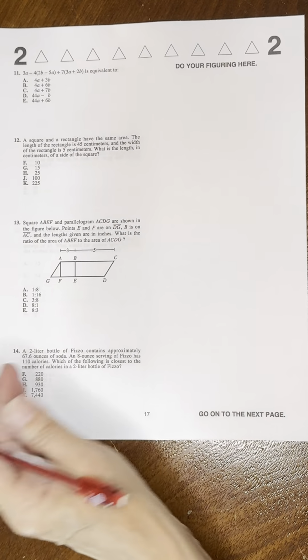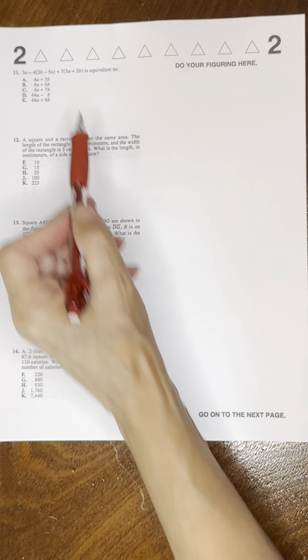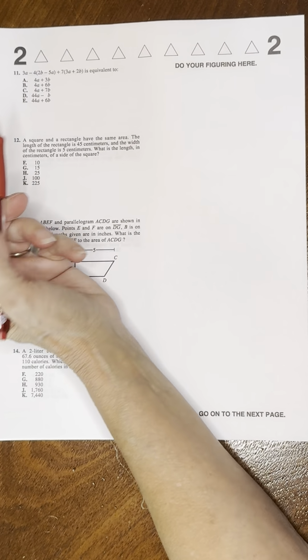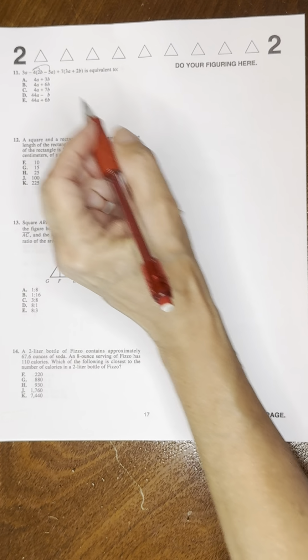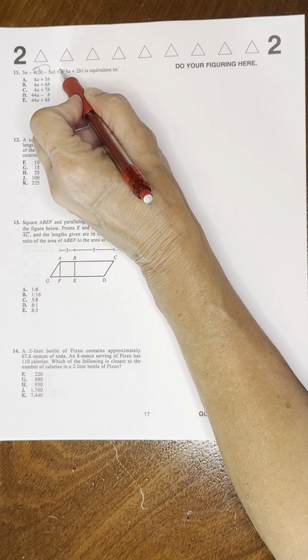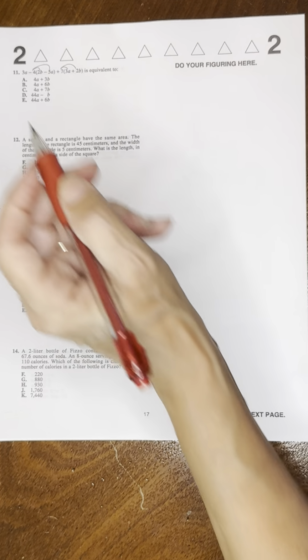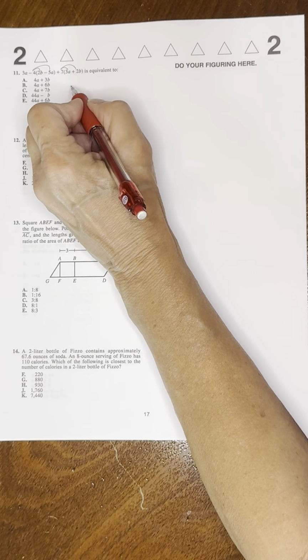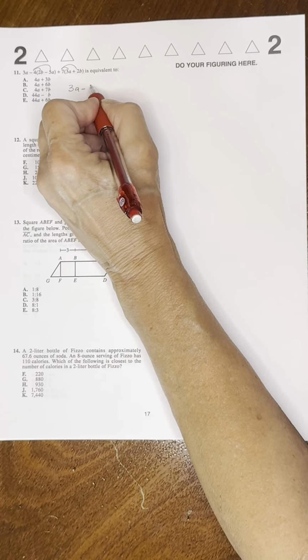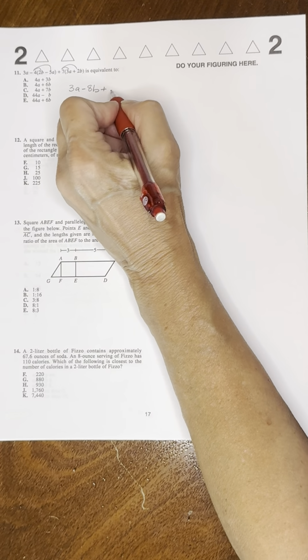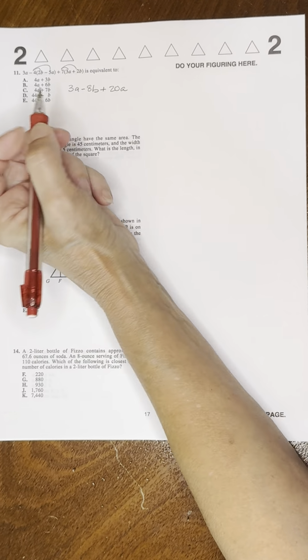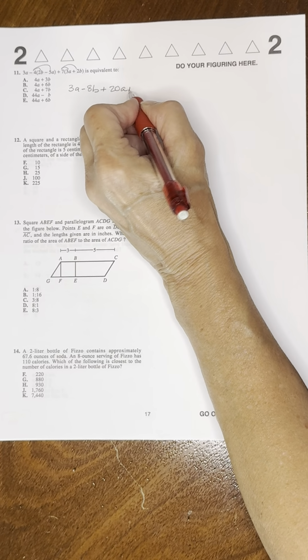Number 11. Again, this is just distribution. Order of operations. We're going to distribute the negative 4 to both of those terms inside the parentheses and distribute the positive 7. So we end up with 3a minus 8b. A negative times a negative is a positive. This is where students will make a mistake distributing the 7.